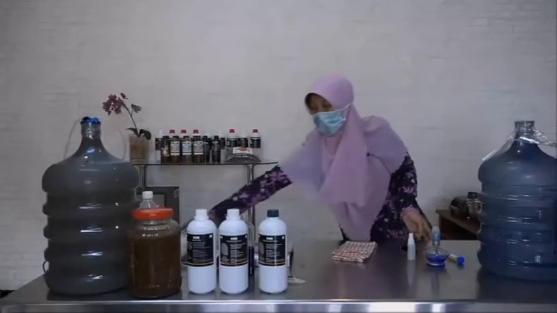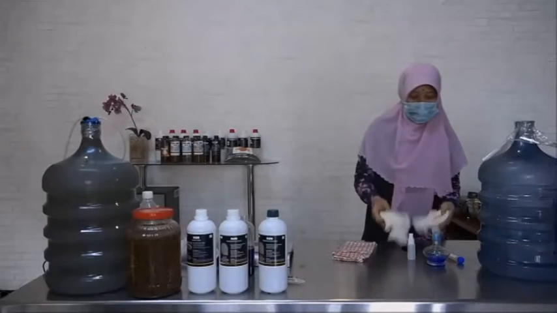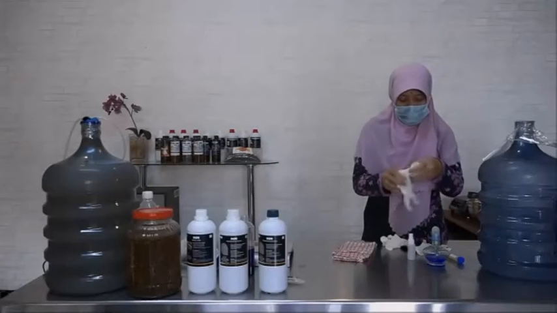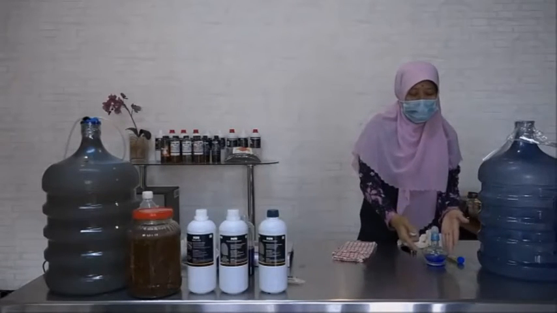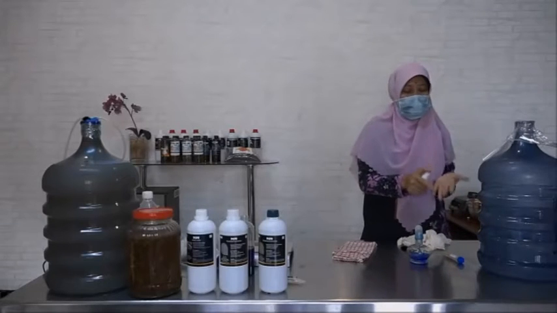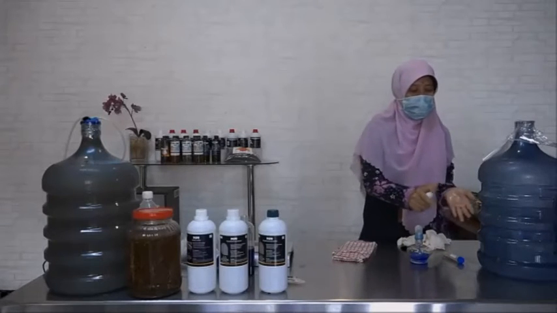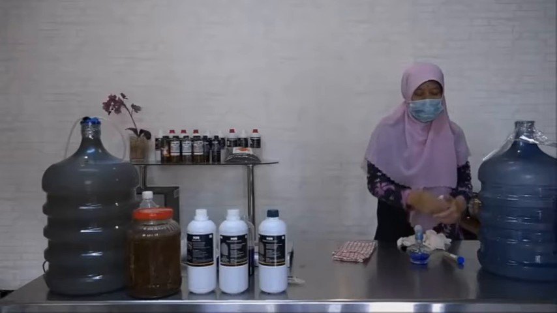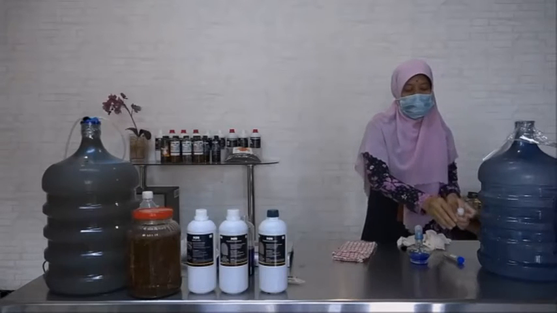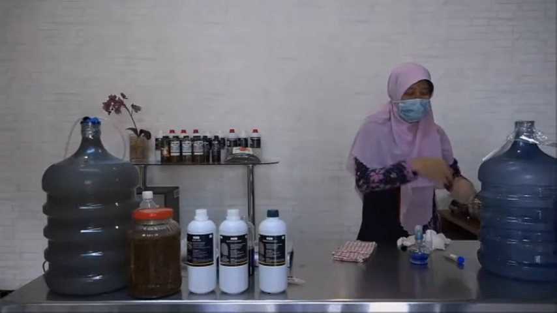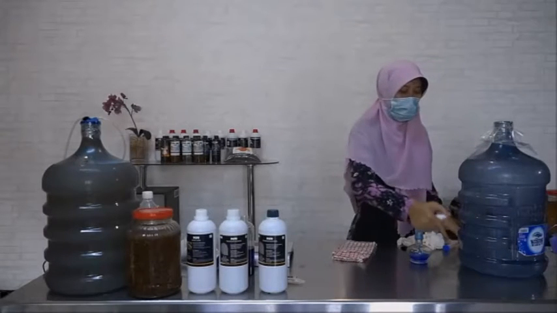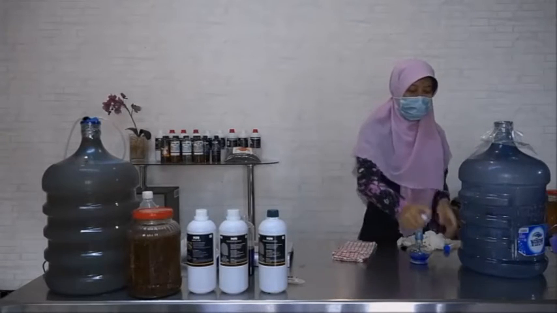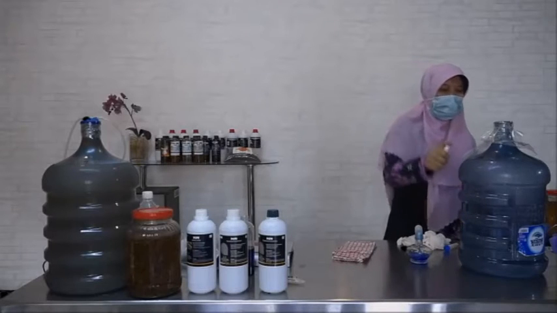We can wear these gloves, or we only use the alcohol or hand sanitizer. Spray the alcohol like this.